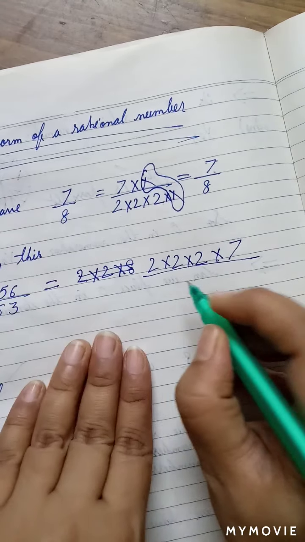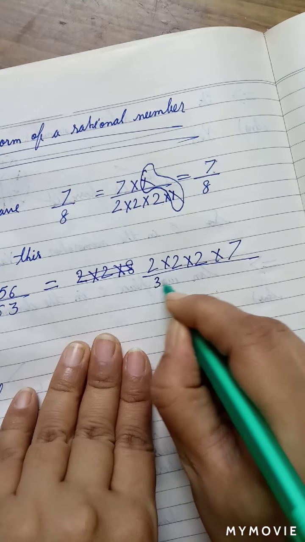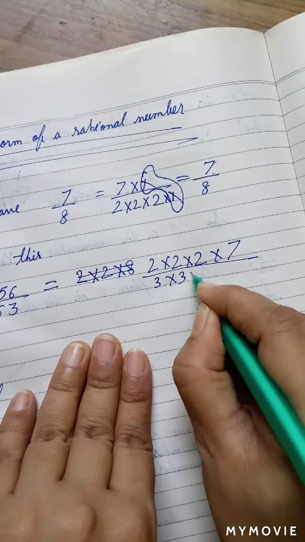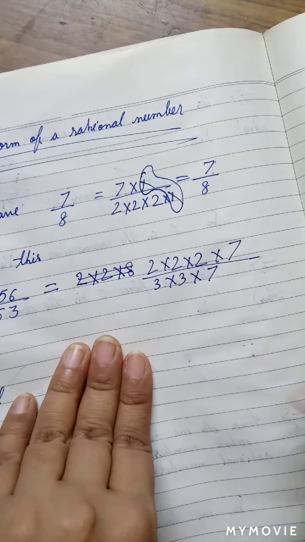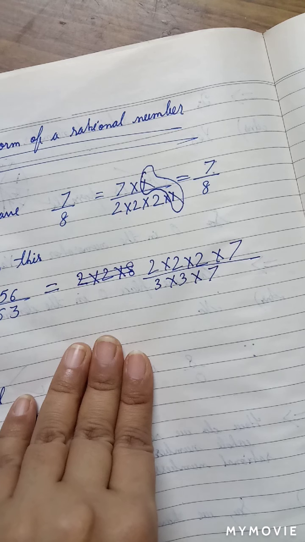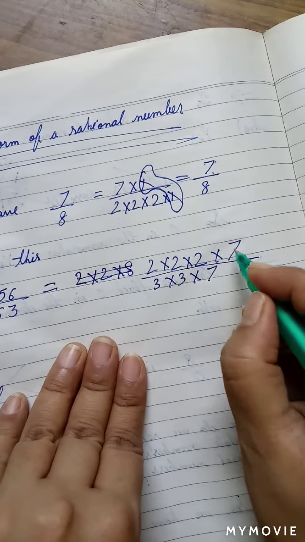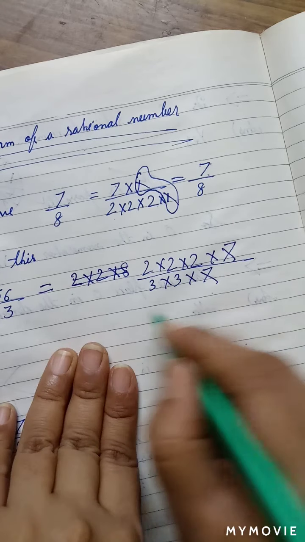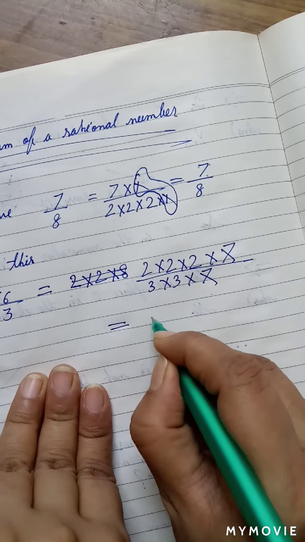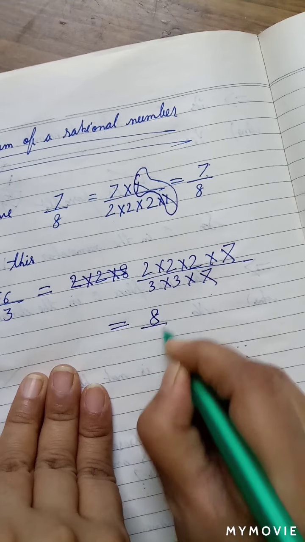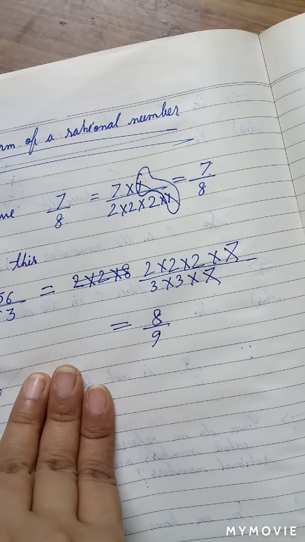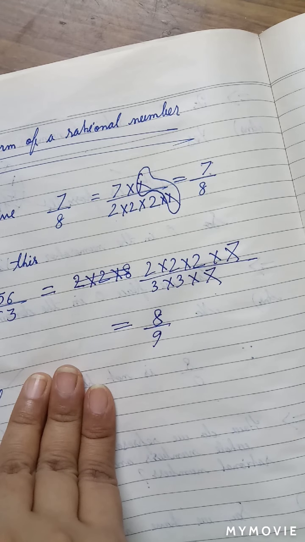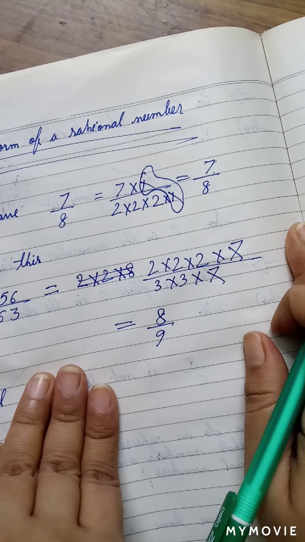And we can write 63 like this. So do we see a common factor? Yes, 7 is common. Divide 7 by 7, they will cancel out each other and we will be left with 8 by 9. So 8 and 9 have no common factor other than 1. So 8 by 9 is the standard form of the rational number.